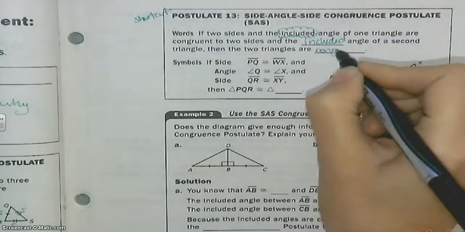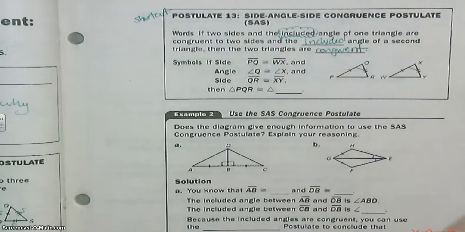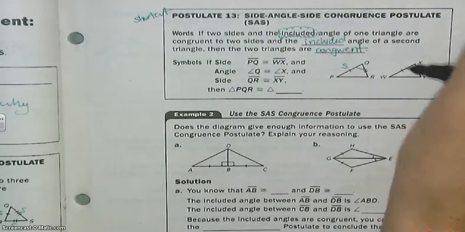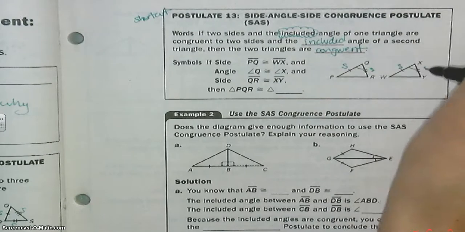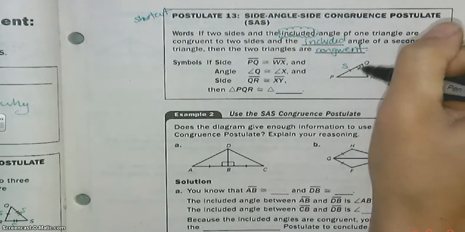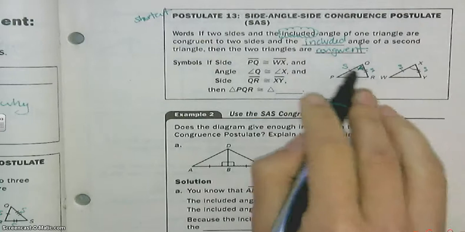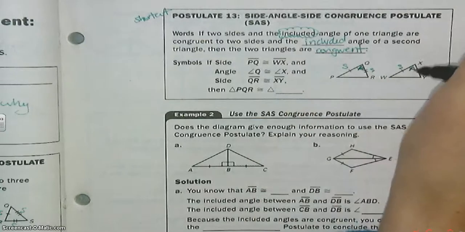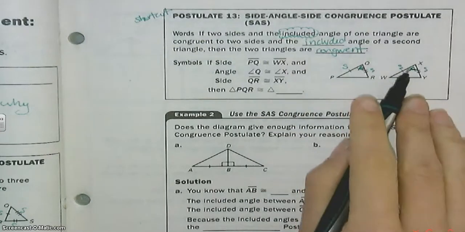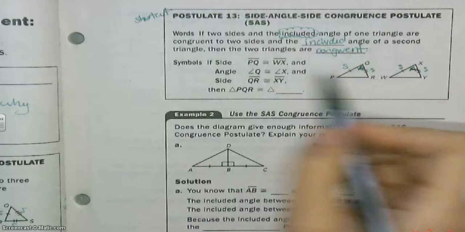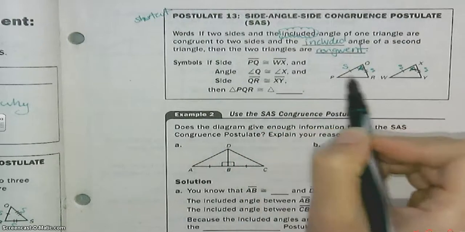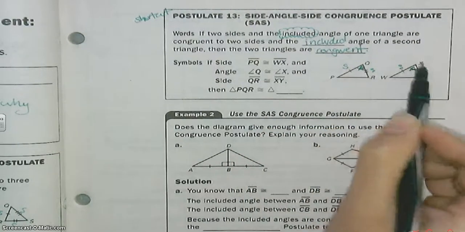Then the triangles are congruent. All right, so we've got a side, and another side, and then look, this angle is right in between. Side, angle, side, and then PQR is congruent to WXY.